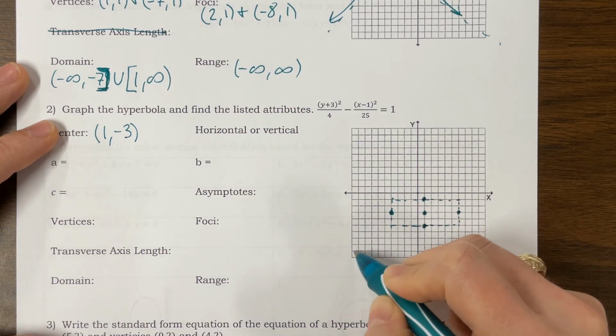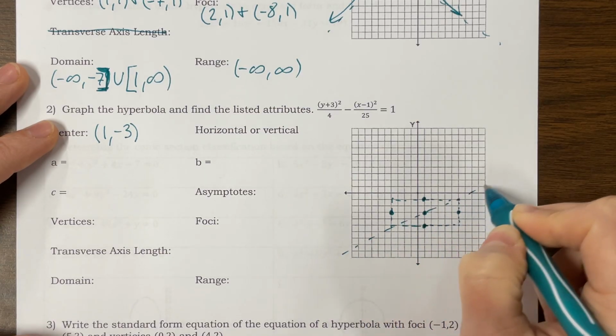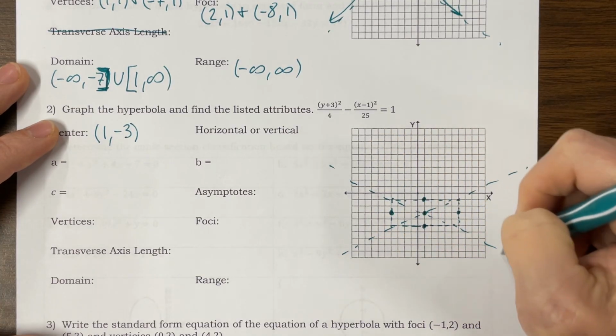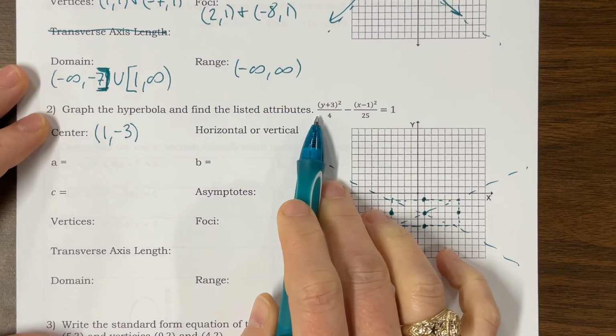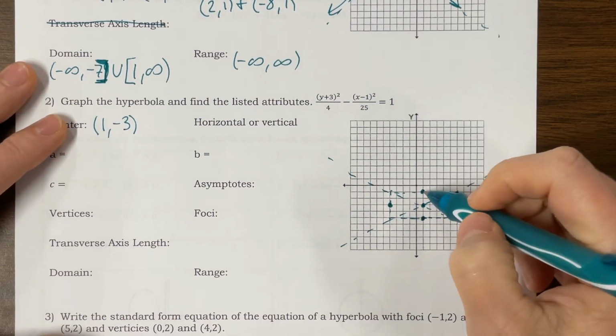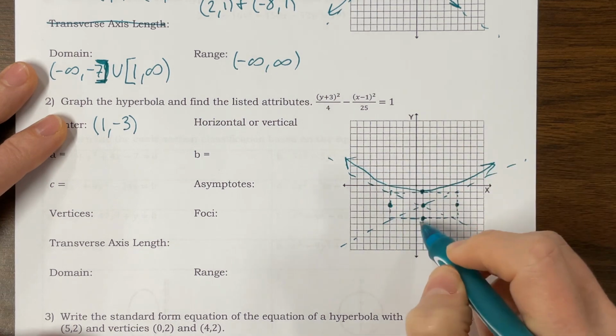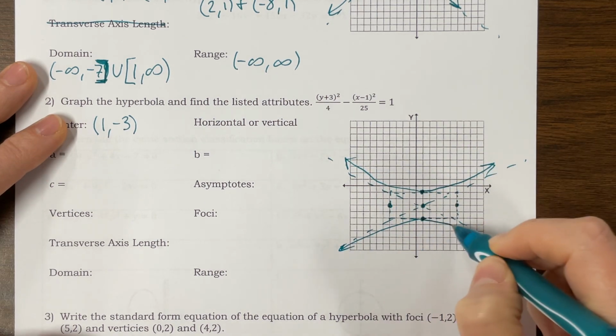And then I'm going to draw my asymptotes, going through the diagonals. Well, that wasn't a perfect line, but pretend I'm right. Okay, this one, since the y is positive, we're going to open up and down. So we're going to do something like this, approaching those asymptotes. Well, that doesn't look great, but okay. Here we go.